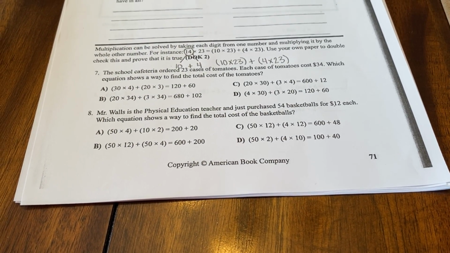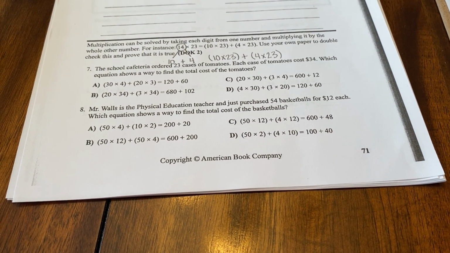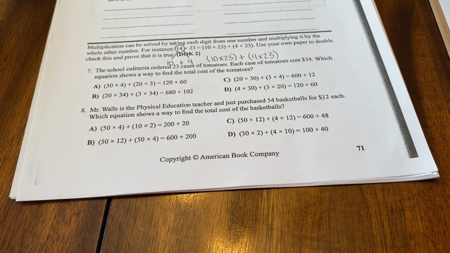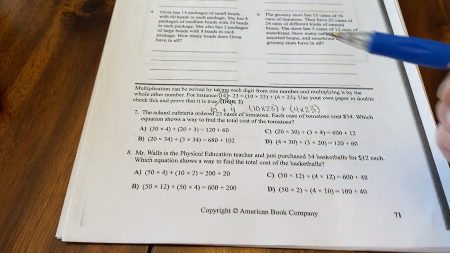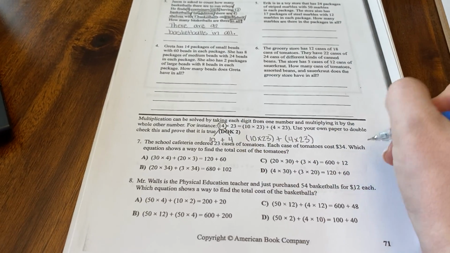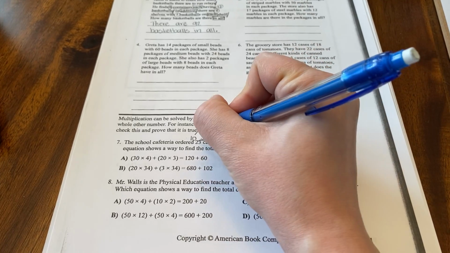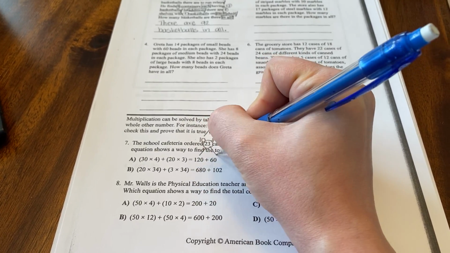The school cafeteria ordered 23 cases of tomatoes. Each case of tomatoes costs $34. Which equation shows a way to find the total cost of tomatoes? So we're going to break apart 23. So whenever we break apart 23, what will that break into?